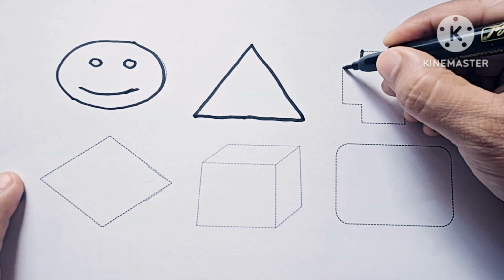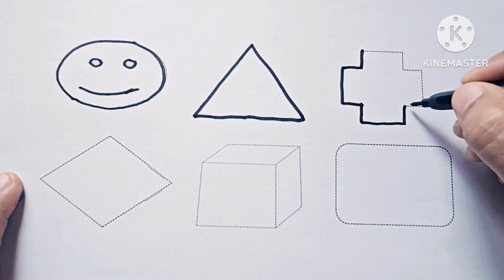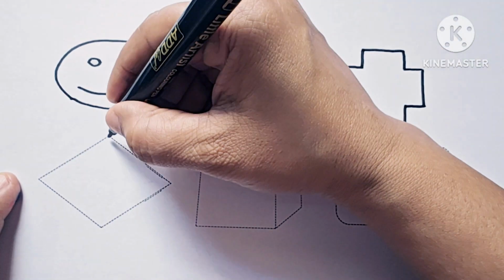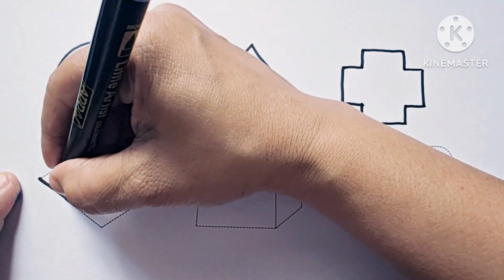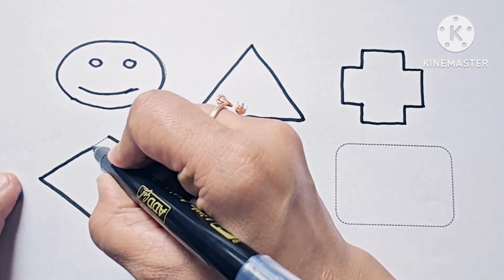This is a symbol. This is cross. It looks like addition. This is rhombus. It is also called diamond. It is a 2D shape and it has 4 sides.